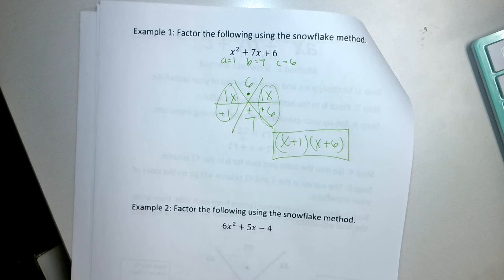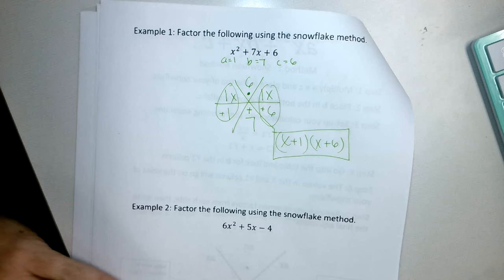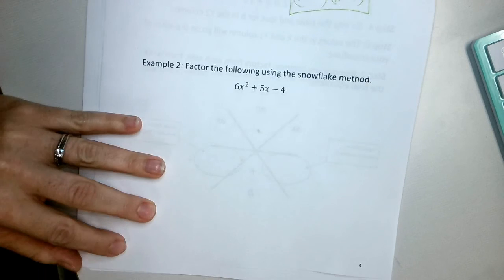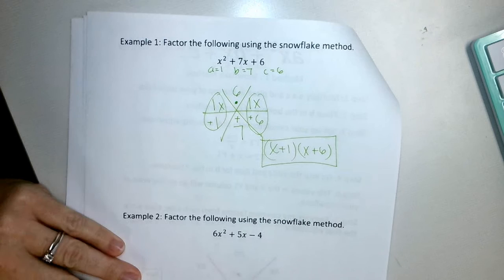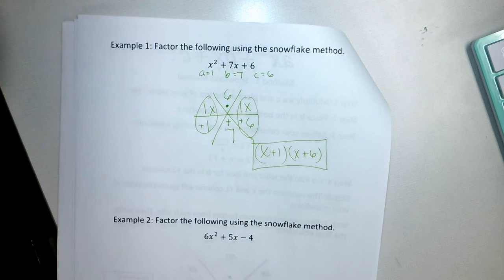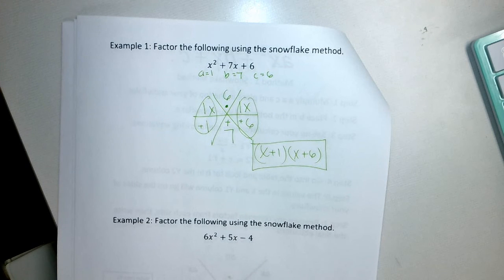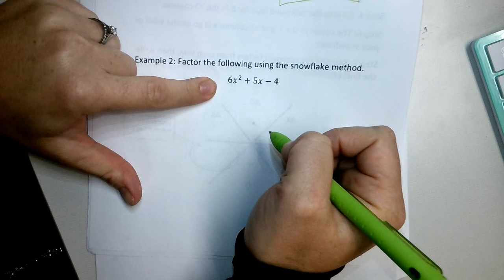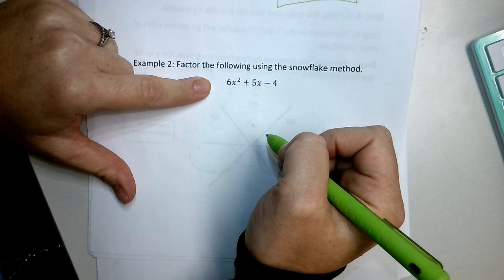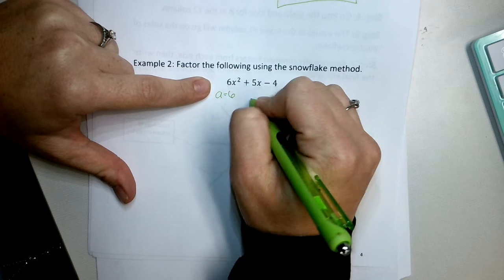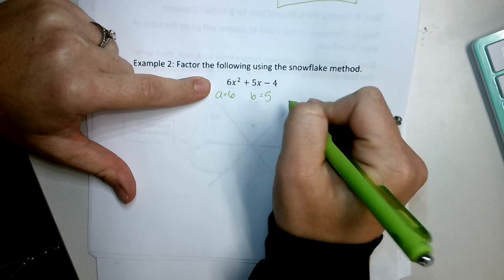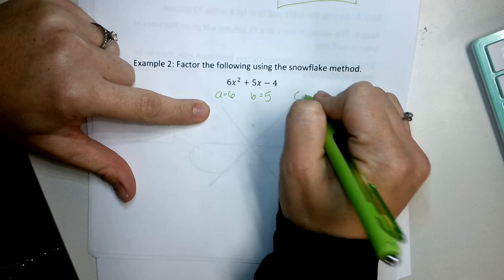Do y'all remember doing this? Okay. Okay, one more. And then y'all are going to do a couple of... Sorry. You're good? Okay, sorry. Okay, so what's A equal here? A equals 6. What's B? No letter, just number. And what's C?